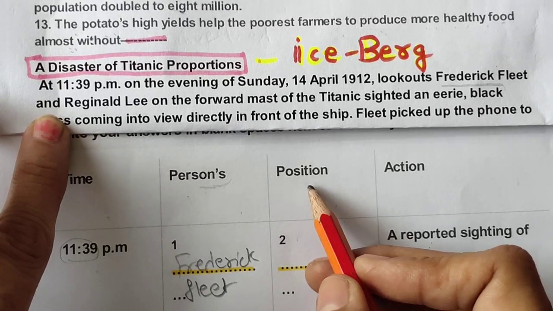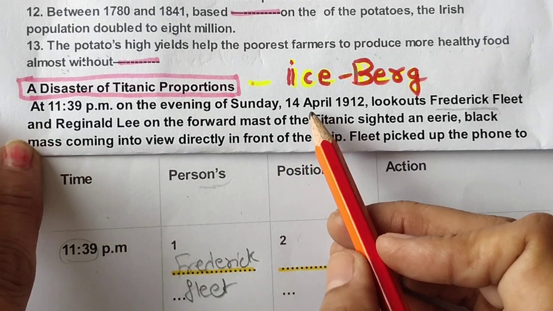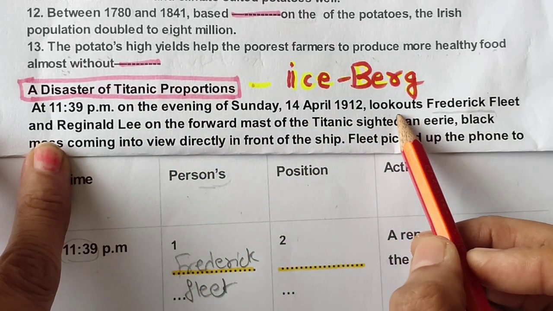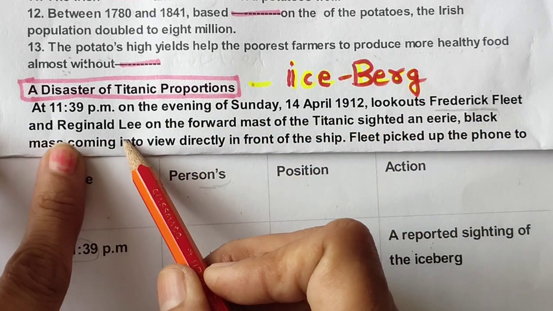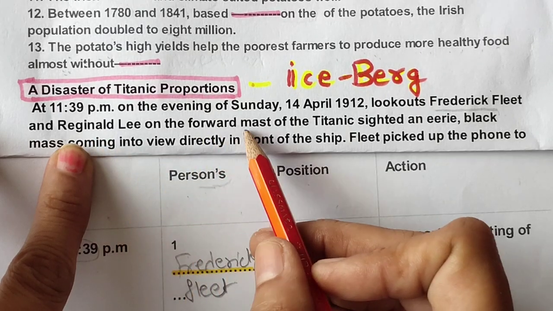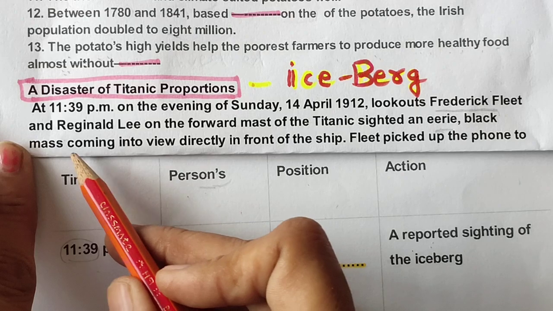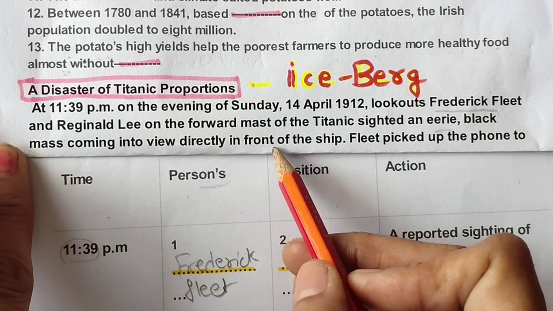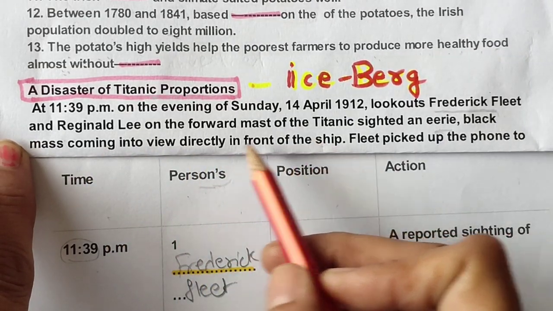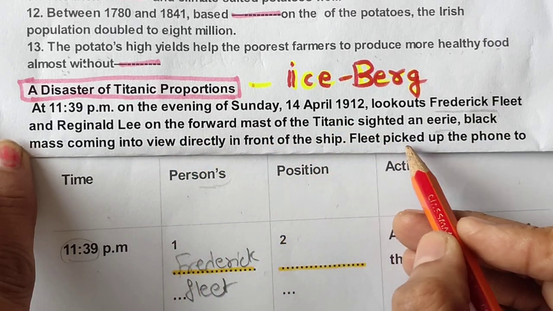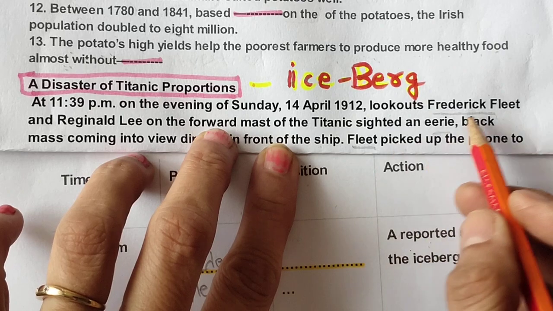Now second, position: what is his position? On the evening of this, lookouts Frederick Fleet and Lee, this is also a person's name, on the forward mast of Titanic sighted an airy black mass coming into view directly in front of the ship. Fleet picked up. Fleet means this person.